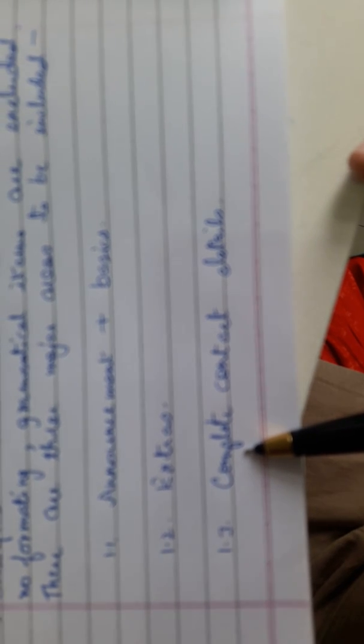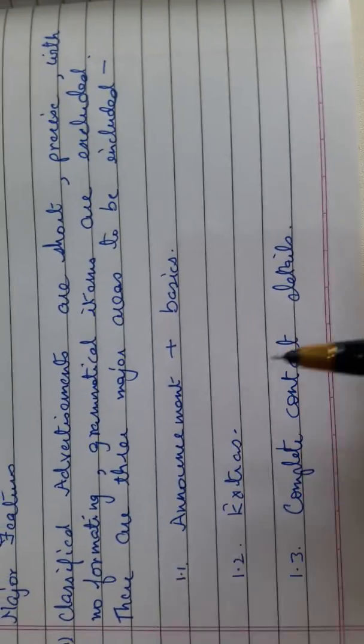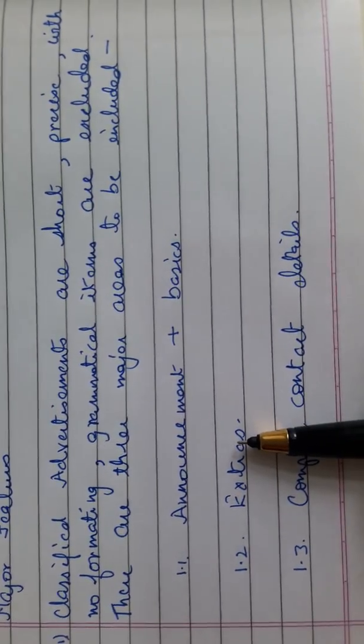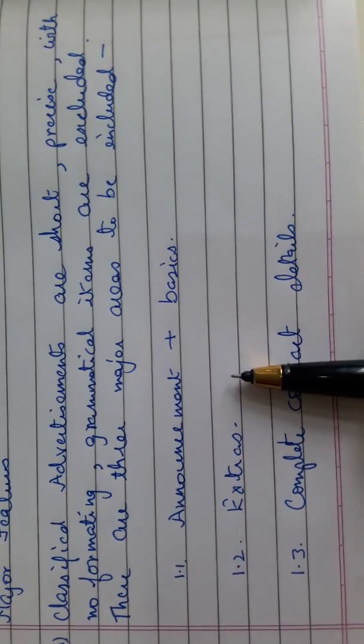The second sentence or category would be extras. We are giving some extra information about that basic announcement. And the last part of our advertisement would be complete contact details. These notes are there in your class 11 notebook also. I want you to refer to that as well as you go ahead.